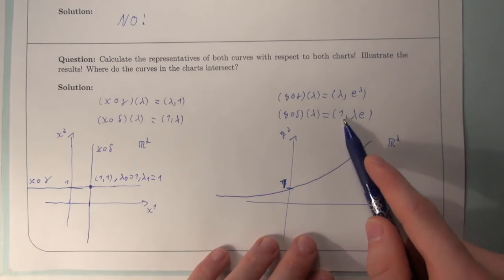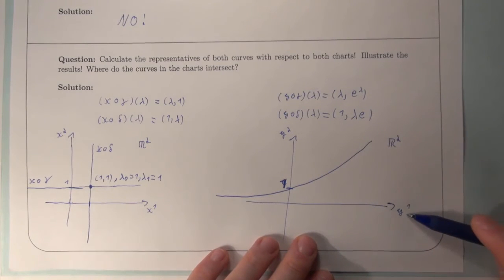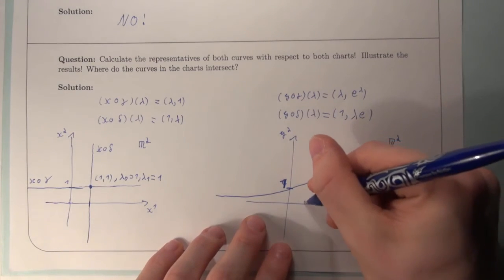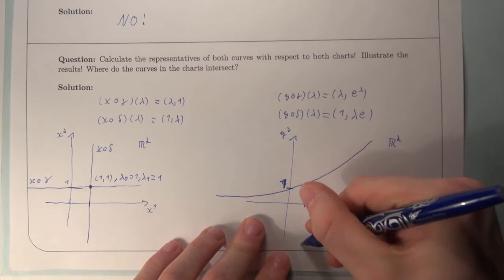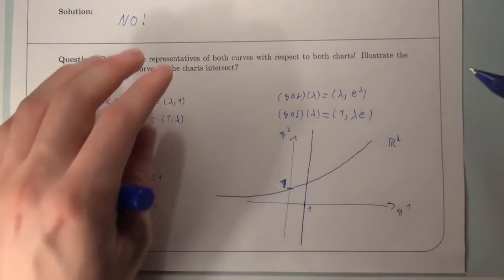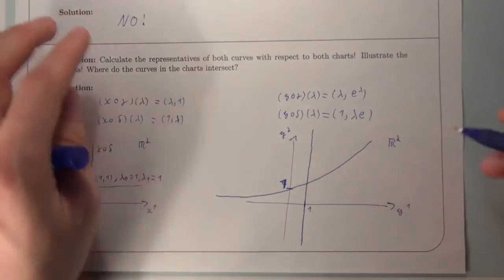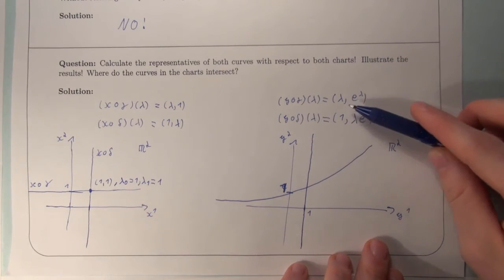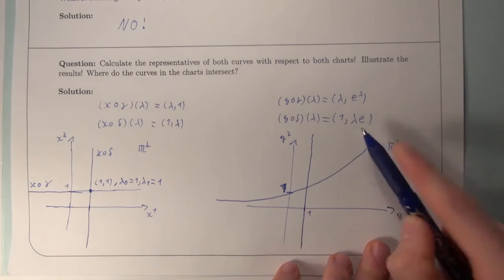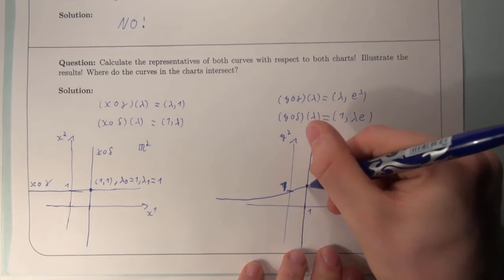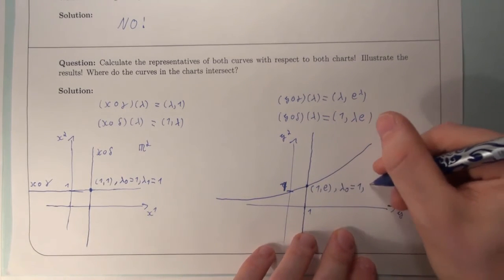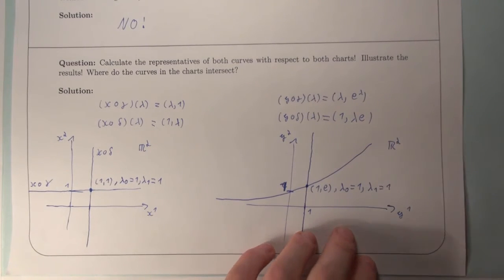And the second curve remains constant with respect to the first component. And so here is the horizon as a vertical line here. So what about the intersection point? Well, we see for lambda equals 1, we have 1 and e, and here for lambda equals 1, we also have 1 and e. So they intersect at the intersection point 1, e, where the first curve has to take the parameter value 1 and the second curve as well.